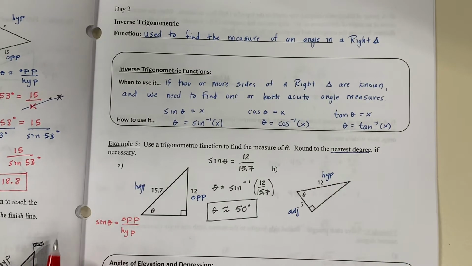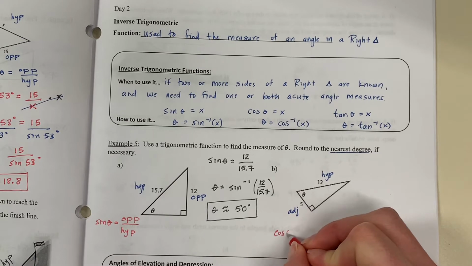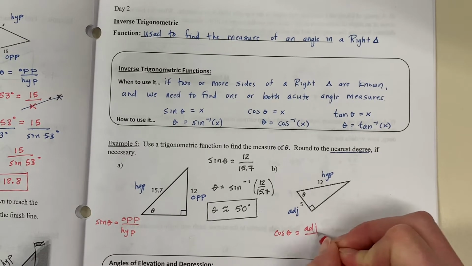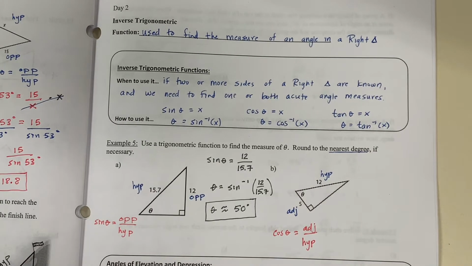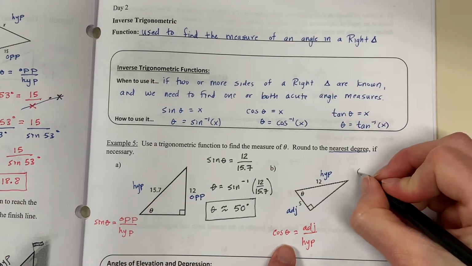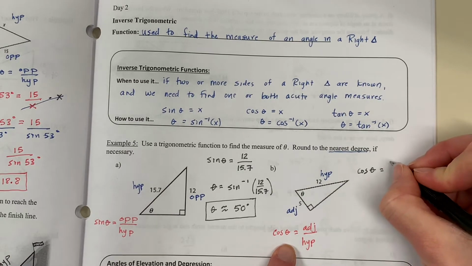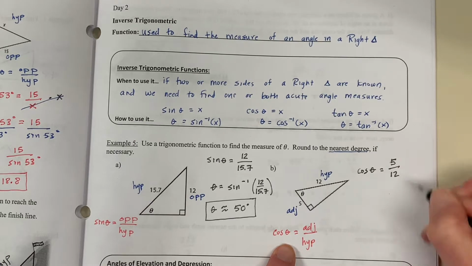Now, recall from last lesson that cosine theta is the ratio of the adjacent side to the hypotenuse. So I'm going to plug in what I know. Cosine theta is equal to the adjacent side, 5, over the hypotenuse, 12.